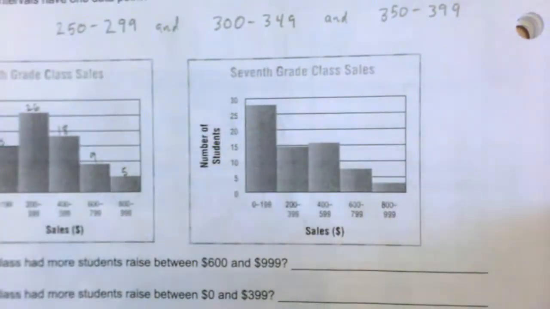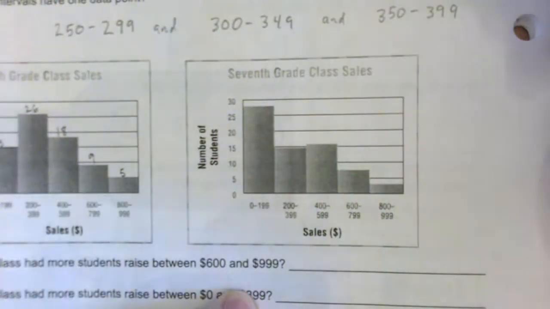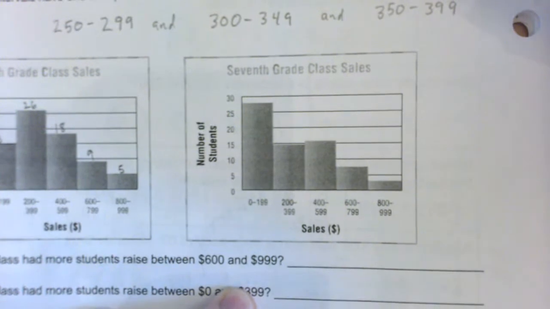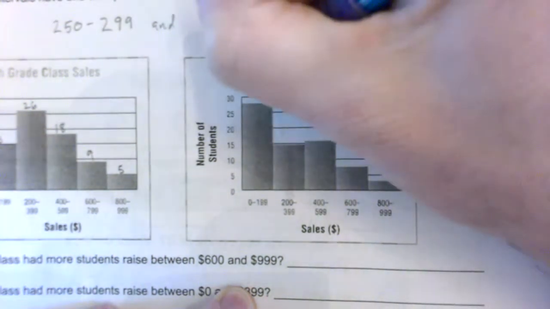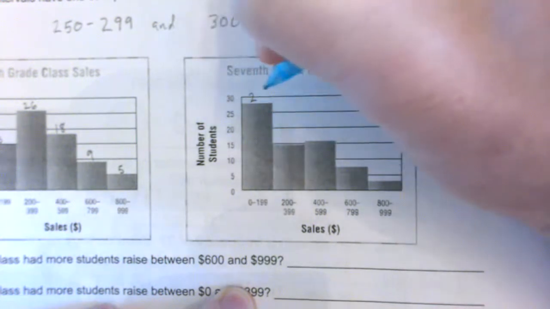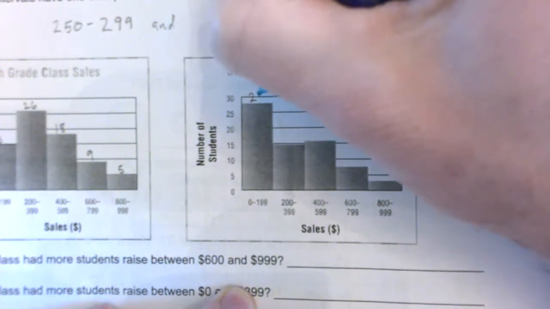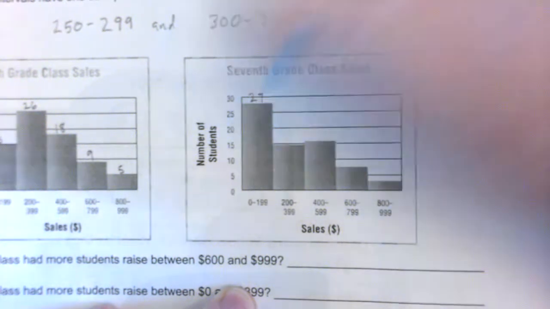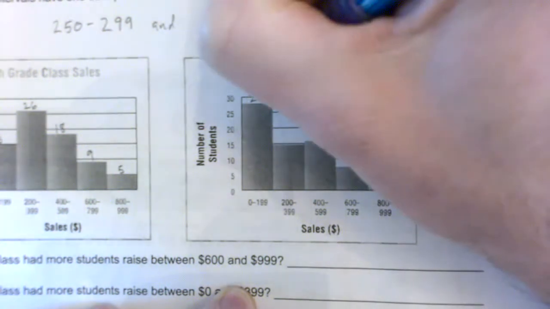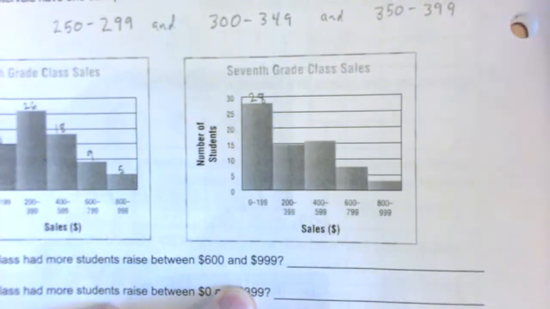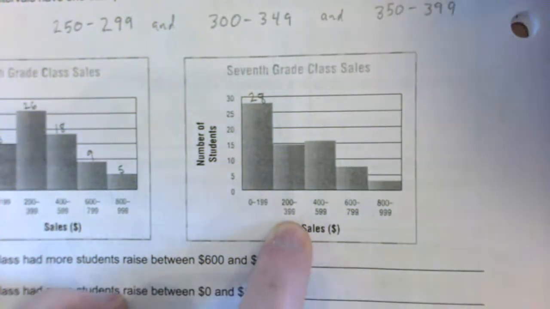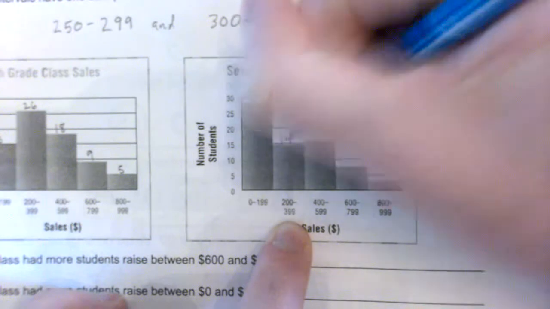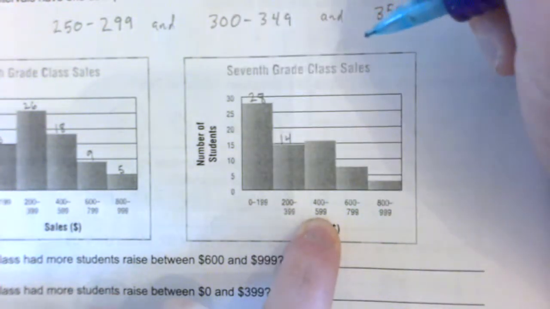The 7th grade sales, I wonder what they're selling. Doesn't say. All right, so 0 to 199, like 27. Yeah, 27. No, 28. Sorry. 200 to 399, that's going to be 14. Pretty sure about that. It's a little bit below.